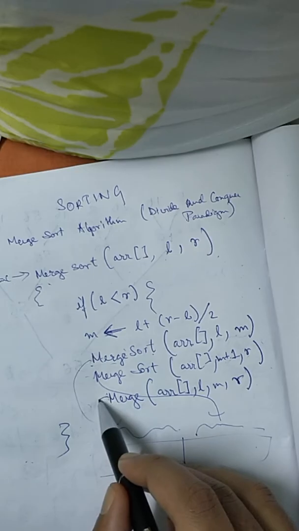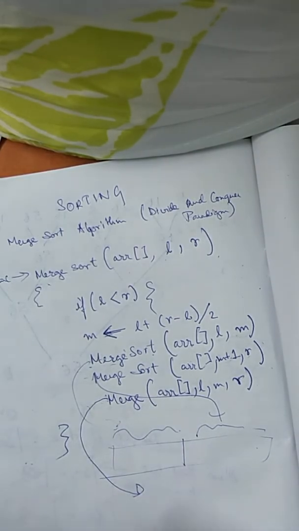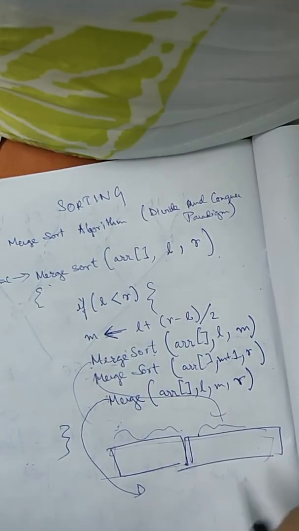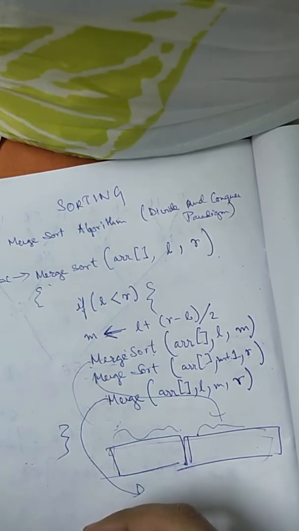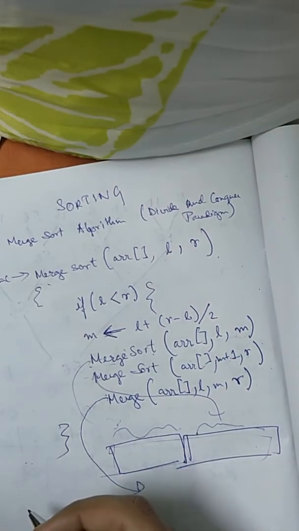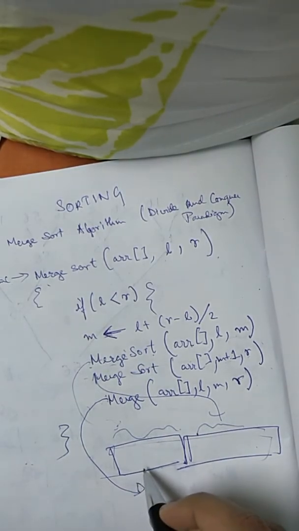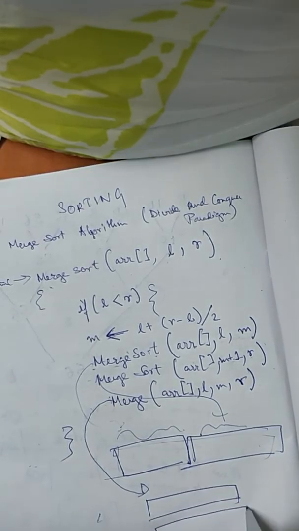The most important part of the merge sort is the merge function. What it does is that it merges two sorted subarrays which are of more or less equal size, or at max one is one greater than the other. So we need to look into how we'll merge two sorted subarrays. Suppose we have two sorted arrays, how do we merge them?